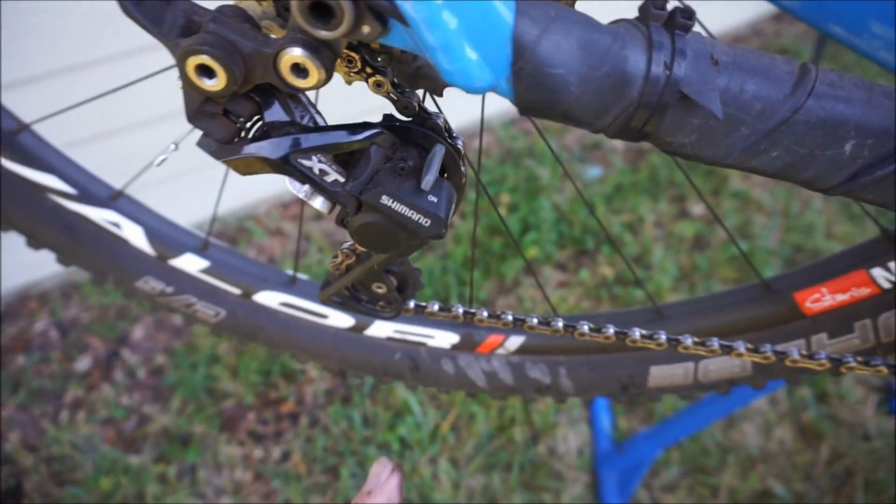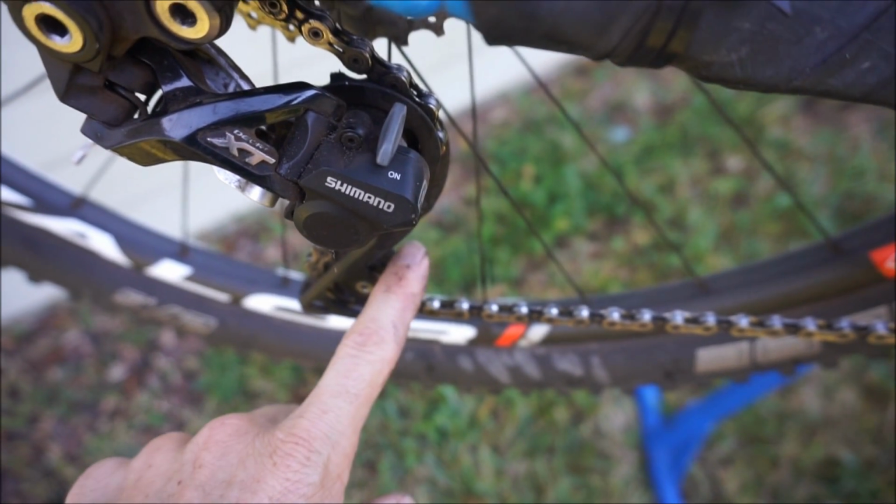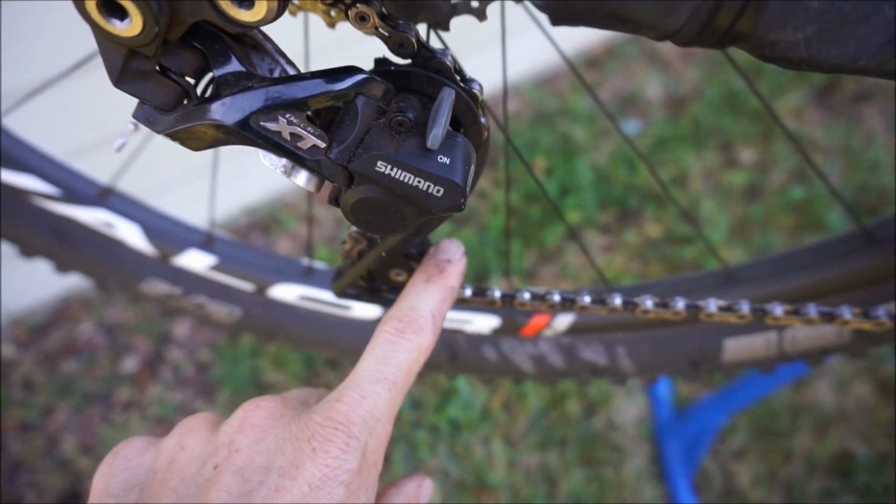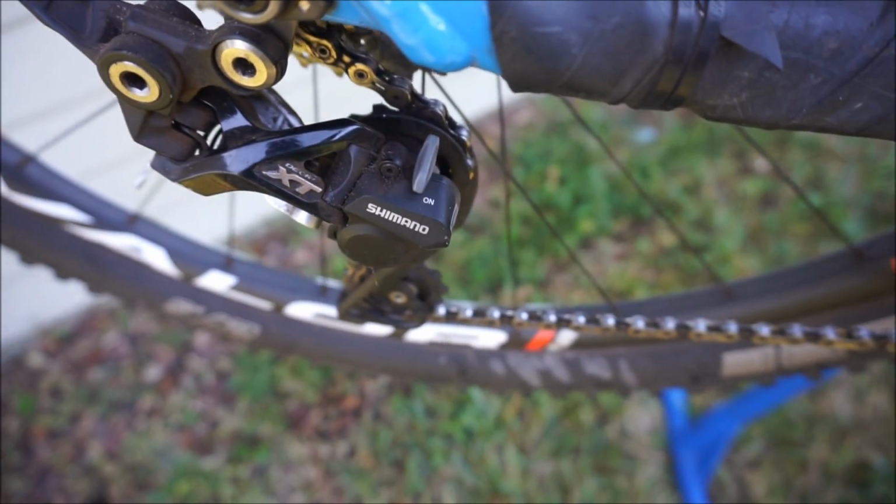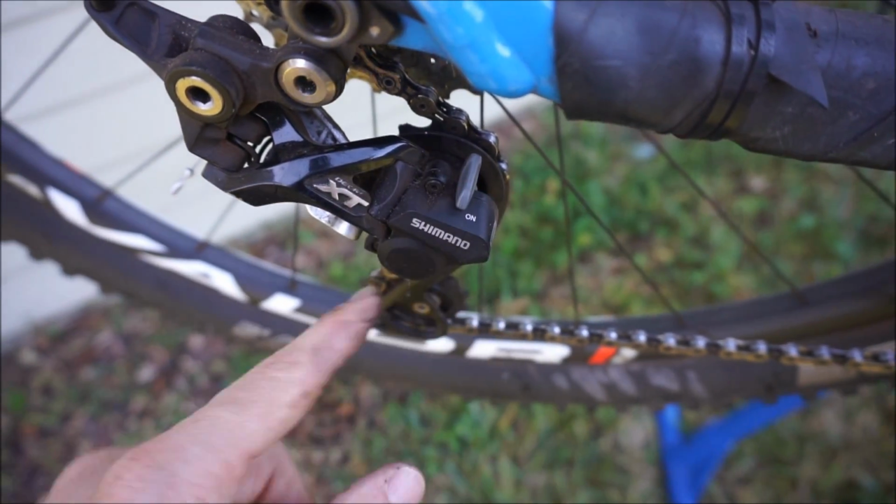One more thing I do want to mention on the rear derailleur is you've got these wheels, which are called pulley wheels or jockey wheels, and they allow the chain to move freely through the rear derailleur.